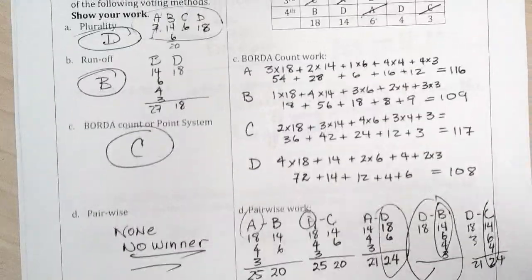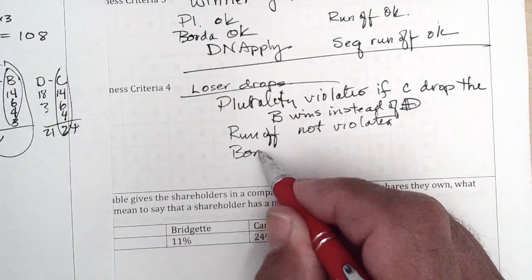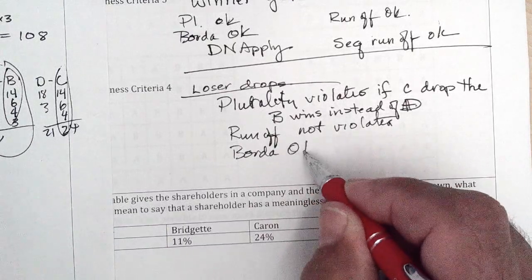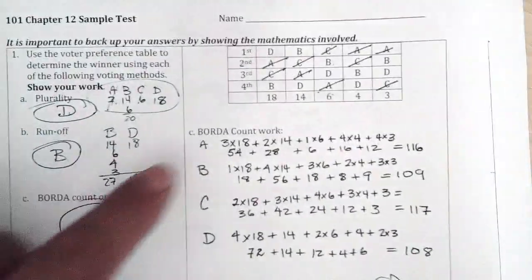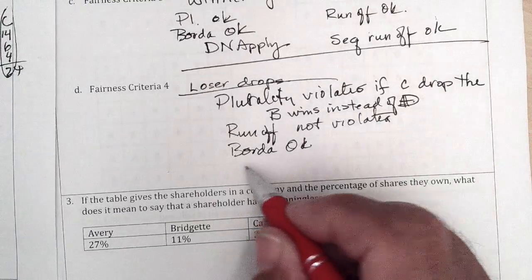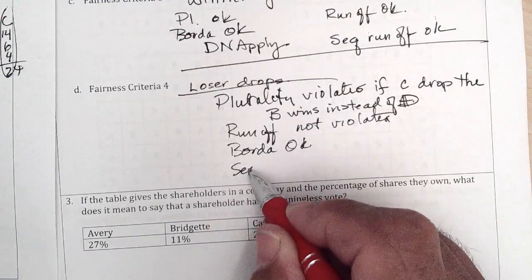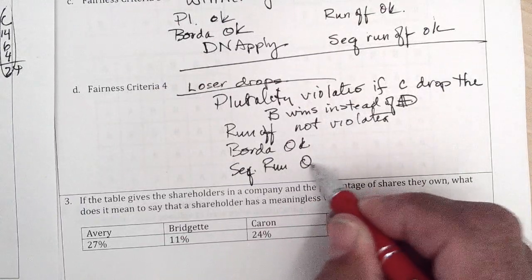So the Borda count's not going to change. So it's okay. And in the sequential runoff, B's the winner, and that's what would happen if somebody dropped out. So the sequential runoff is okay.